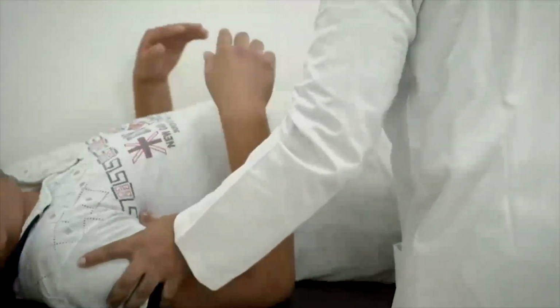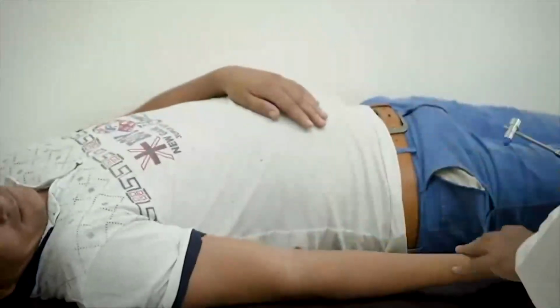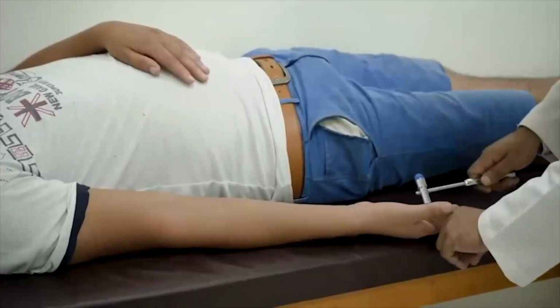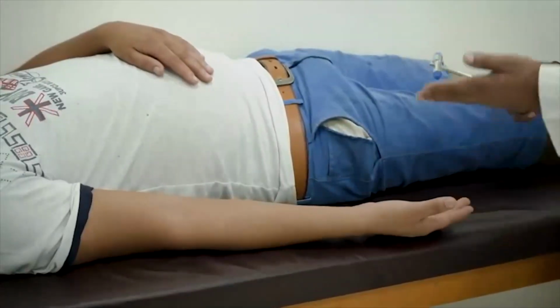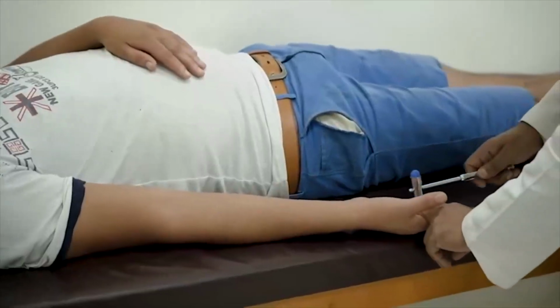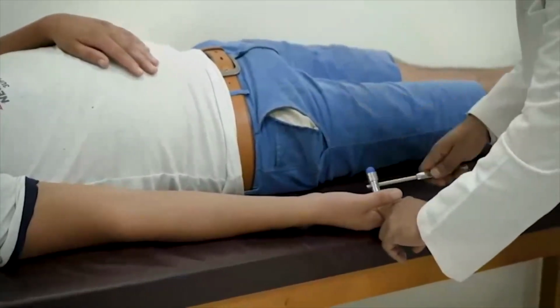Finger flexion is elicited by putting a finger like this and hitting like this. There will be a flexion of the fingers. It may not be elicited normally, the finger flexion test.